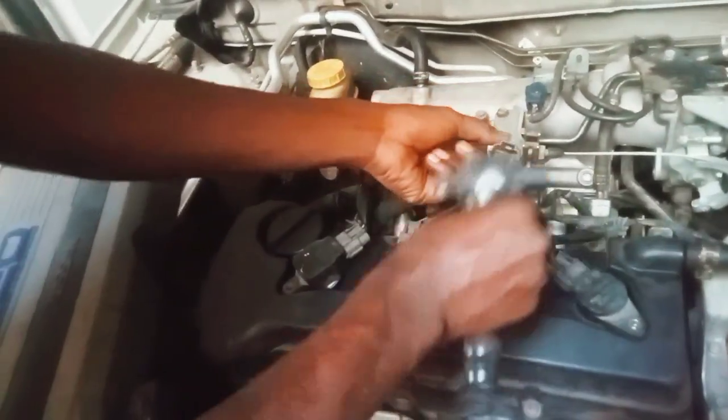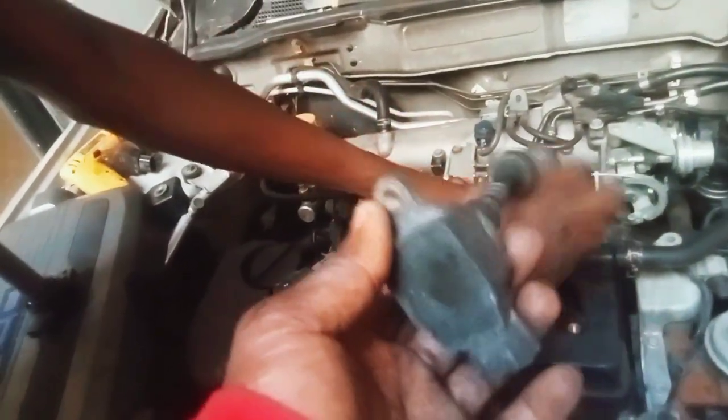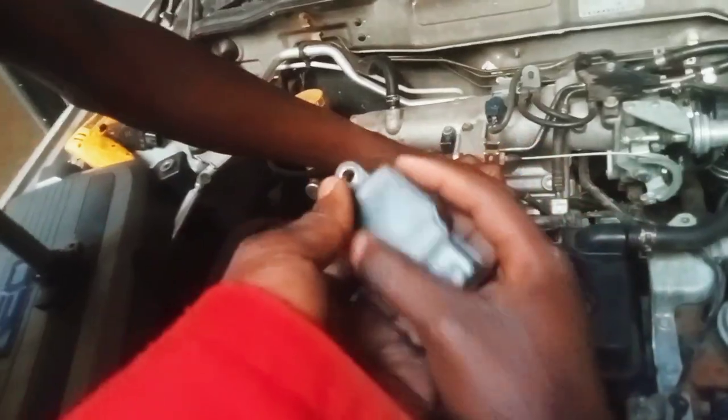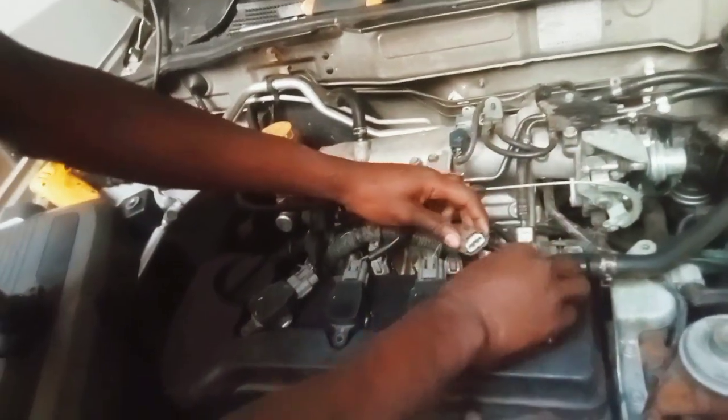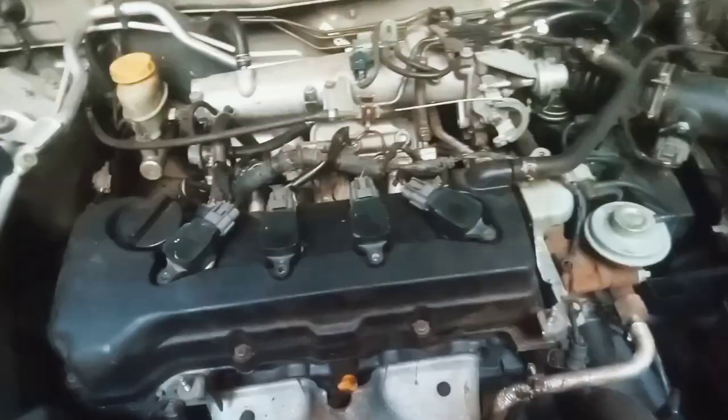Then coil number 3, it's okay. Coil number 2 had a problem. Then finally coil number 4. You see? So let's start the vehicle.